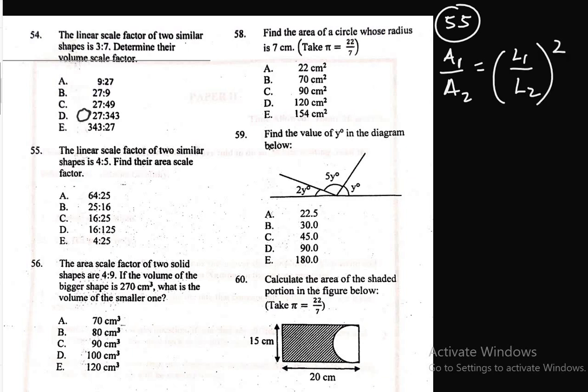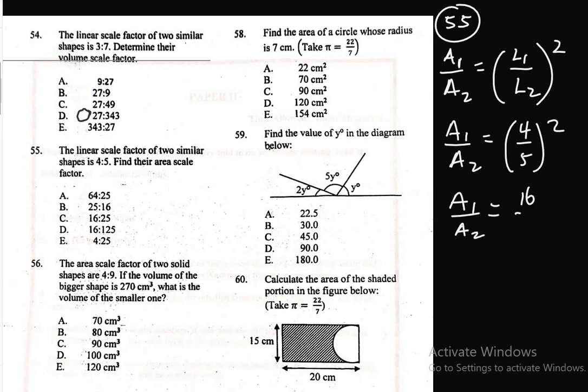The linear scale factor was given, so the area scale factor will be the square of 4 and 5. A1, A2 will be 4 squared, which is 4 times 4, 16, and 5 squared, 5 times 5, 25. That's 16:25. If you look at the options we have, the right answer is option C.